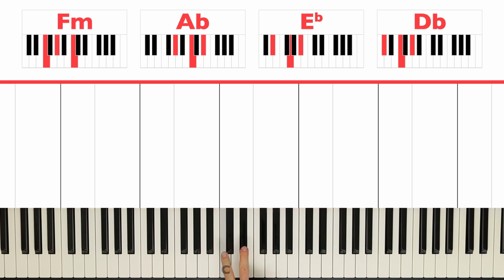Now remember, in the previous two lessons I taught you major and minor chords, and we're going to be using a couple of them in this lesson. So I really hope you did your homework and practice them, because I'm not going to explain them again. You're going to have to know them by now.